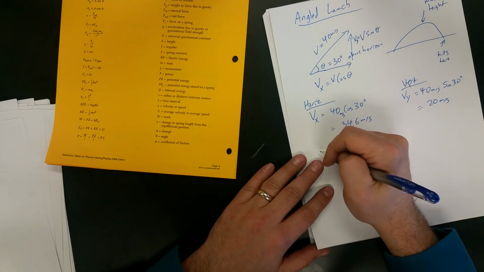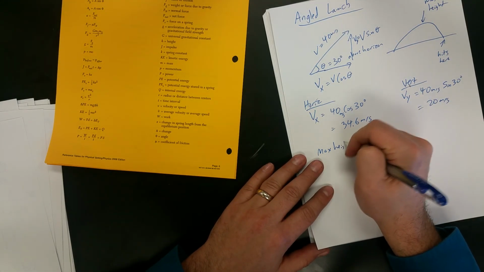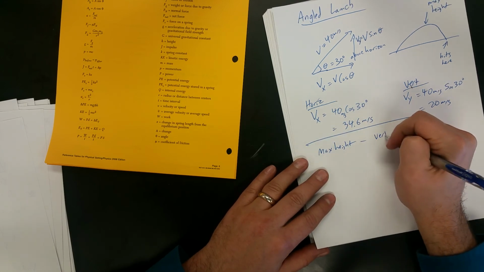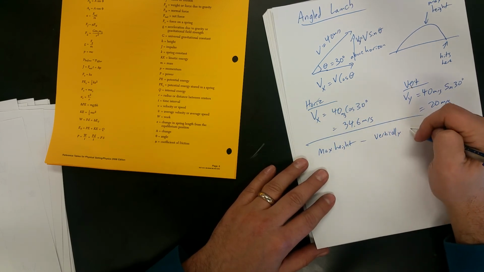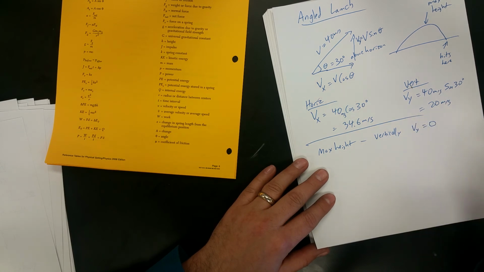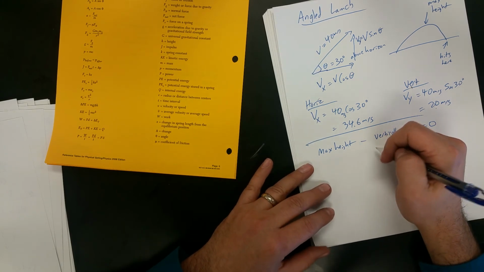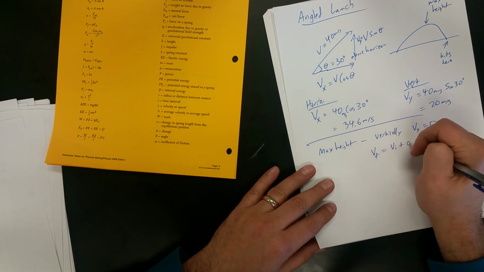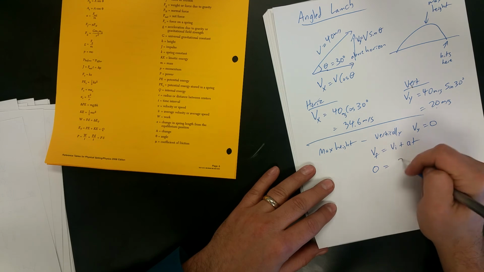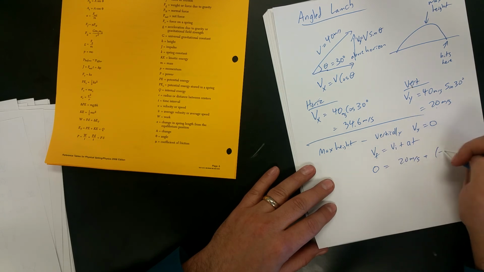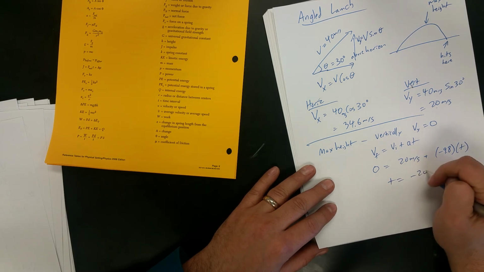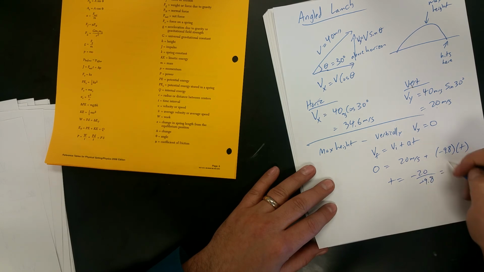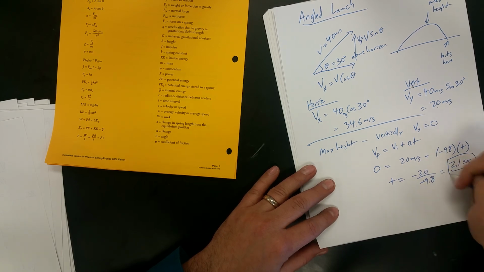How long does it take to reach the max, for example? Max height. Well, let's think about this. For max height, we're going to want to work vertically, because we know vertically at the top, v sub y is equal to 0. So you can say, okay, well, it starts at 20, and to get to 0, it's about 2 seconds. We could be like, okay, well, let's be precise. Vf equals Vi plus at. So 0 equals 20 meters per second plus negative 9.8 times time. So time is going to end up being negative 20 over negative 9.8. So you're probably going to go about 2.1 seconds to reach the height.